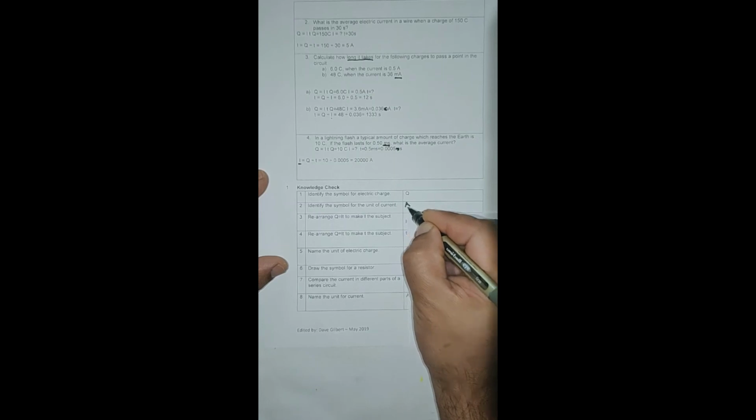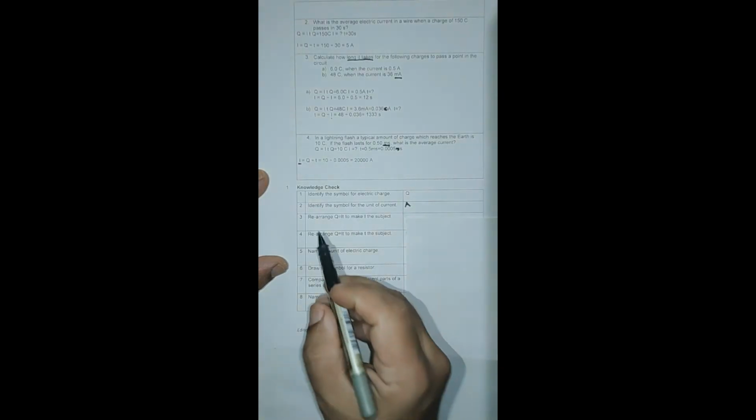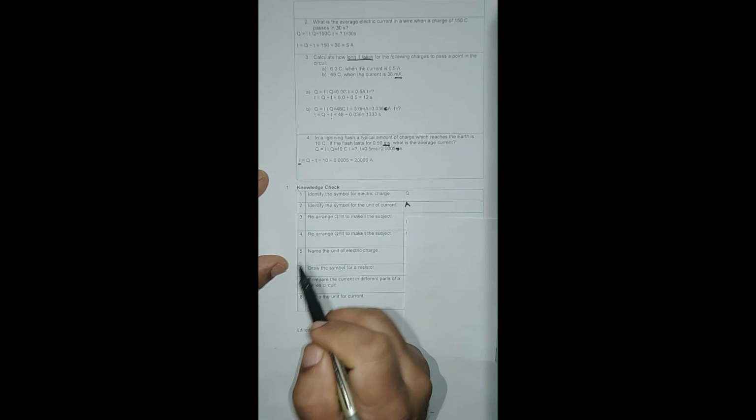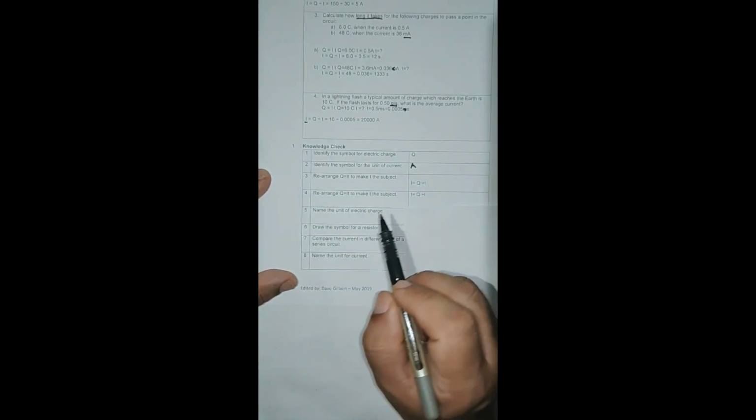Question 1, identify the symbol for electric charge. So the symbol is Q. Identify the symbol for the unit of current. So the symbol for the unit of current is actually A. Rearrange Q equals IT to make I the subject. So when we rearrange this, I equals Q divided by T. Rearrange Q equals IT to make T the subject of the formula. So T is equal to Q divided by I.